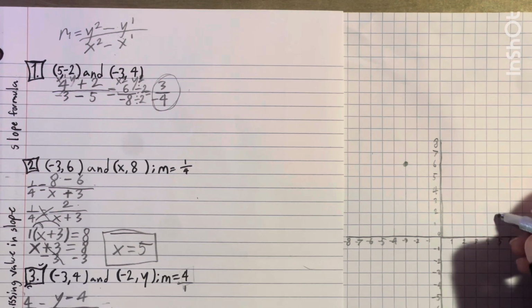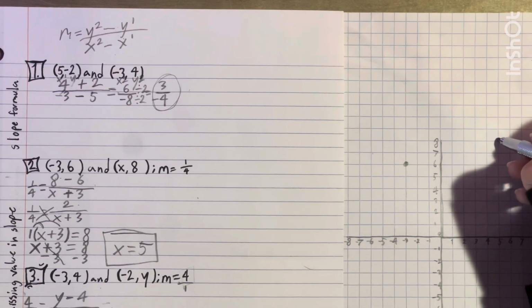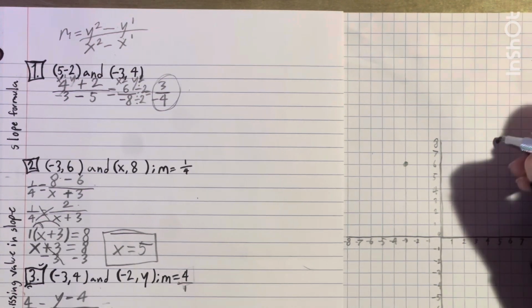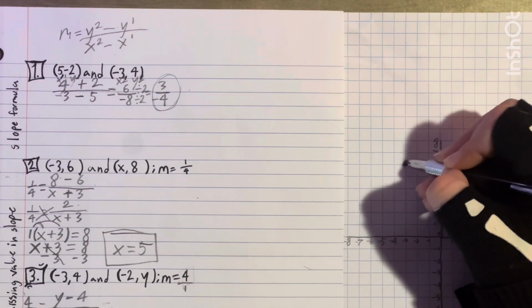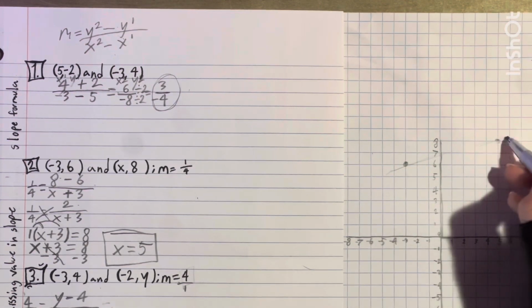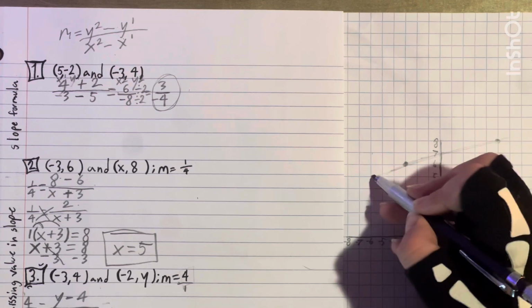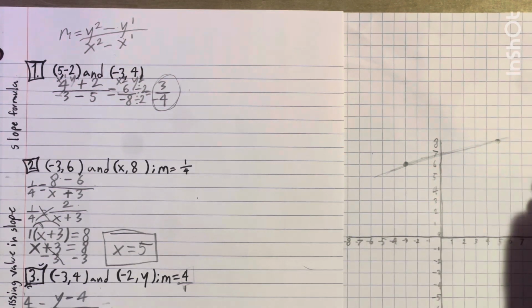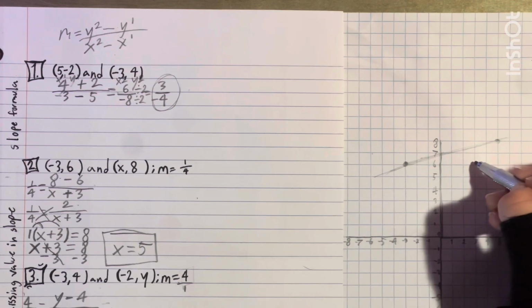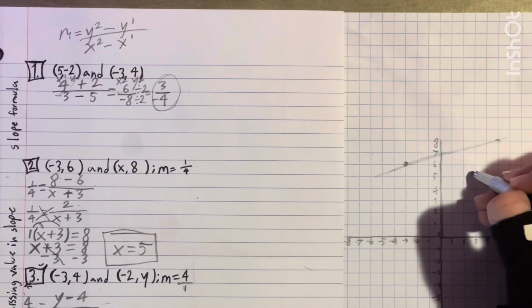You really don't have to label these, but I did for the last one so that it was obvious where what is what. So then you go 1, 2, 3, 4, 5, 6, 7, 8.